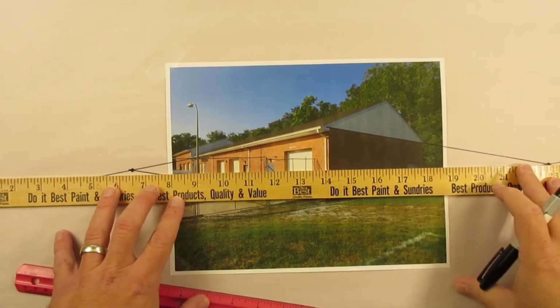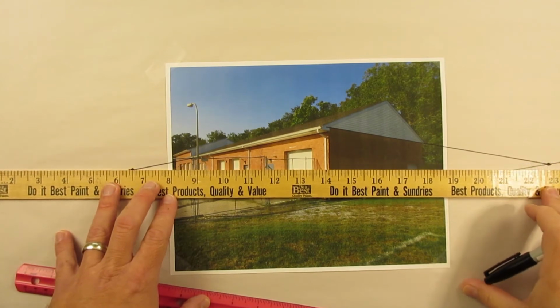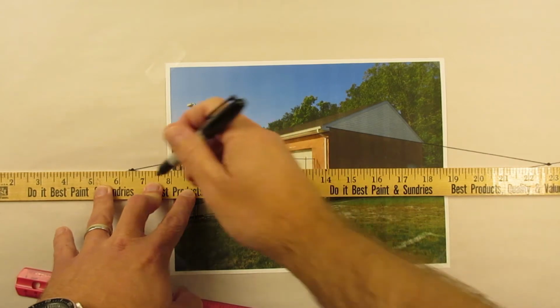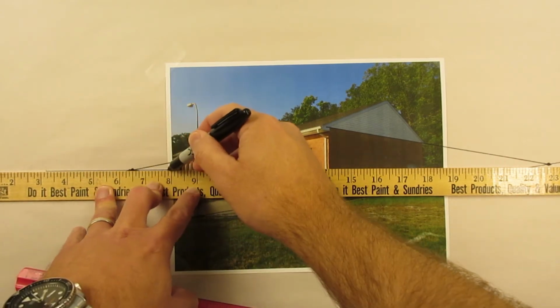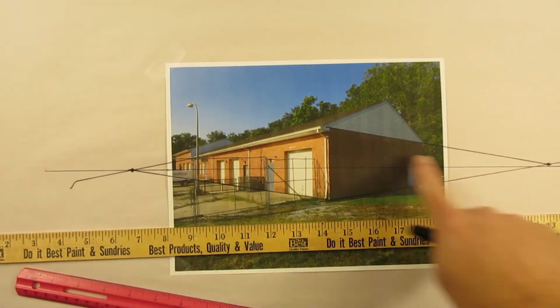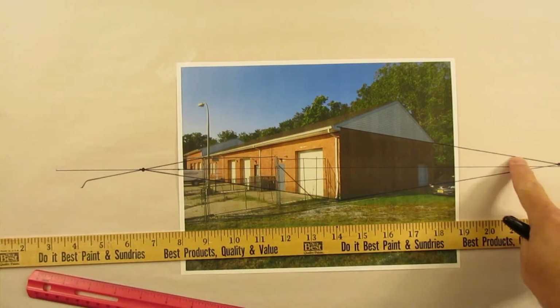And that horizon line could be drawn in by just taking a nice big long yardstick in this case, because my other, that little foot long ruler there, was too small, and then I get that horizon line right along the inside here.